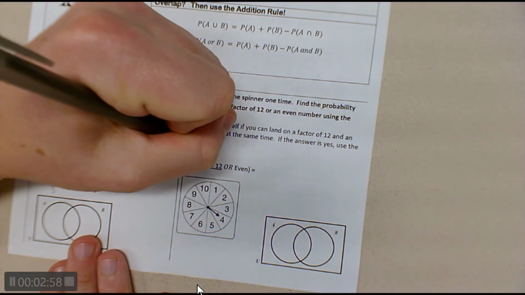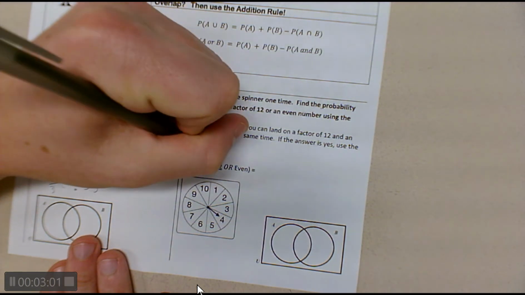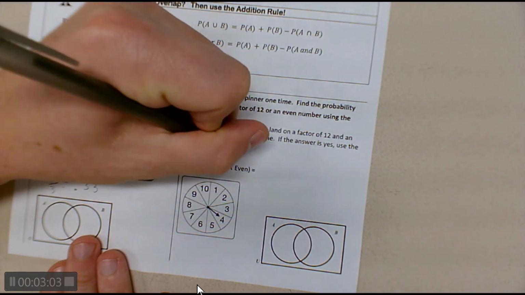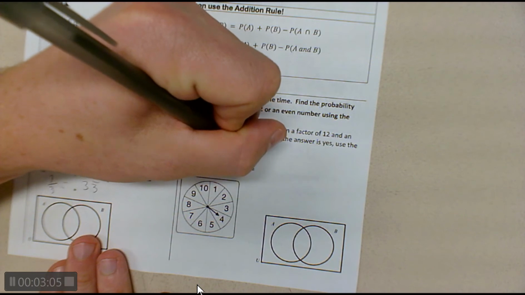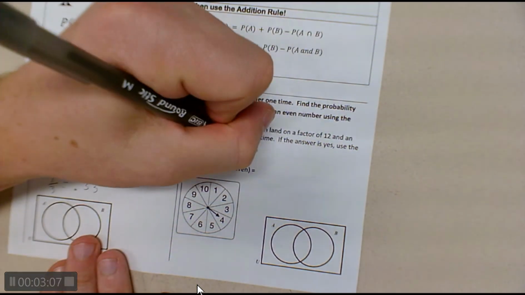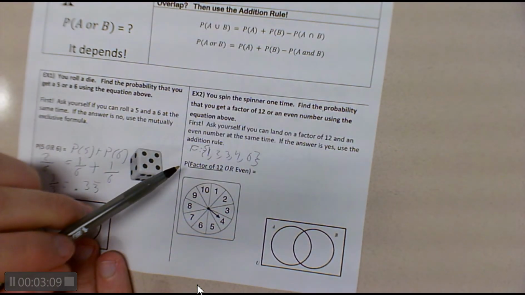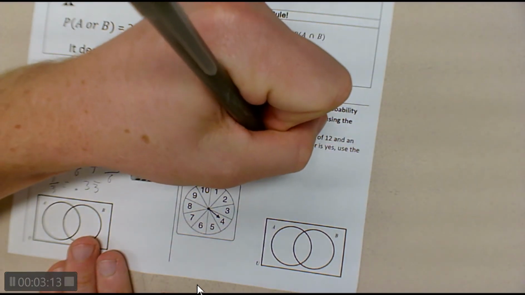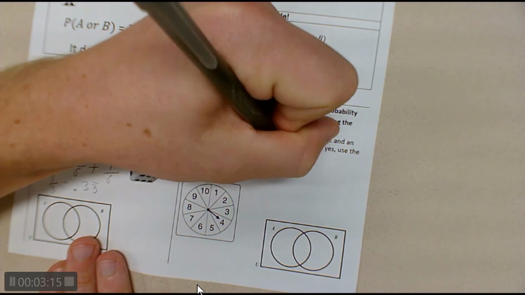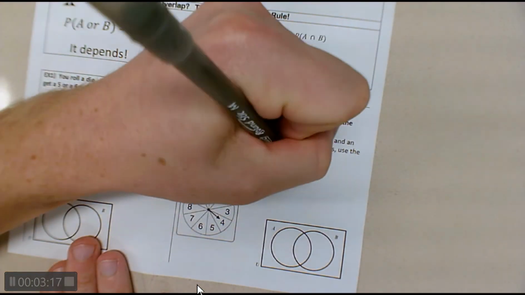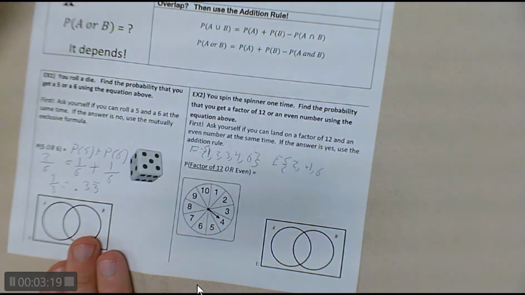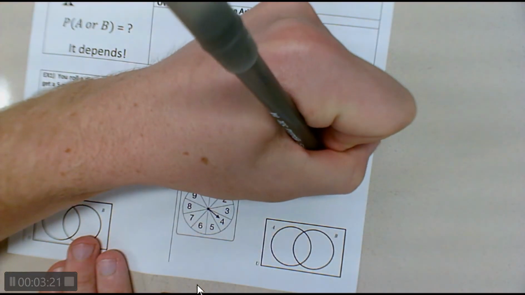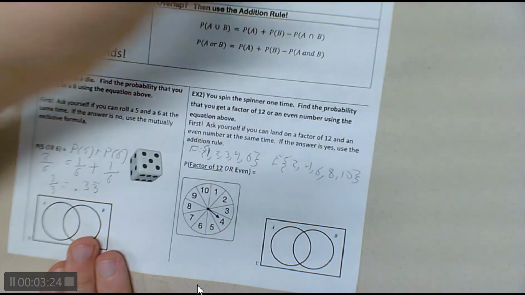So it's, write it as a set, 1, 2, 3, 4, 6. None of the others can be multiplied together to get 12. Okay? Then we look at the even numbers. Even numbers, of course, are 2, 4, 6, 8, and 10.